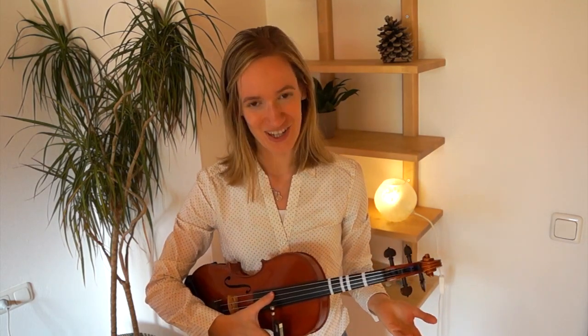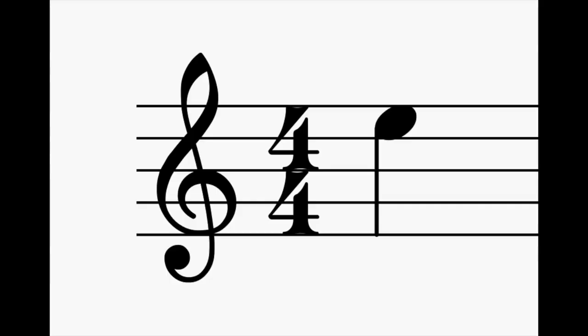In this video you will learn how to sight read open strings. If you want to learn how to sight read, there are 4 notes to remember first, and that are the open strings on the violin. The first note to remember is this one. This note represents the open E string.